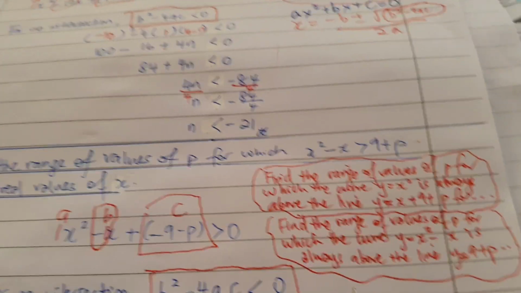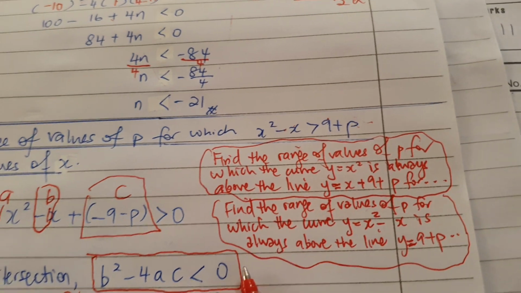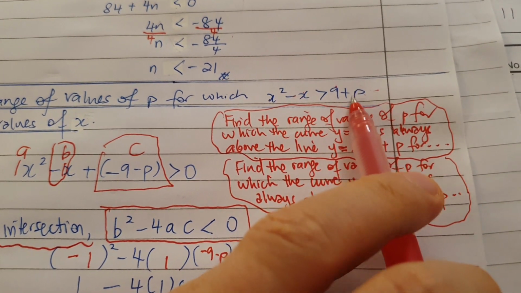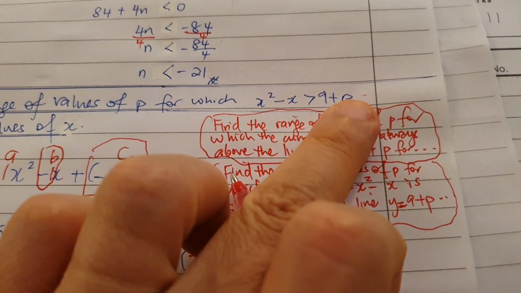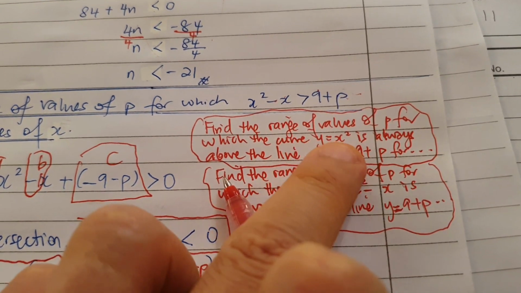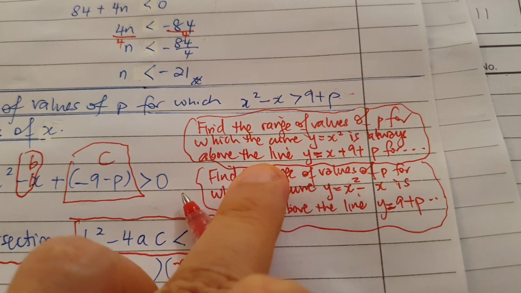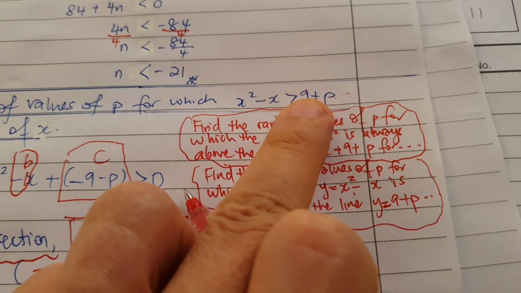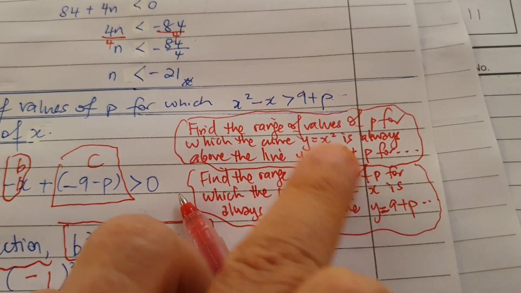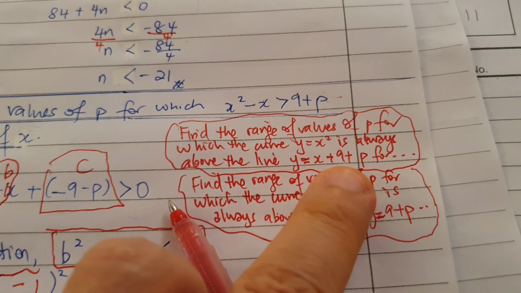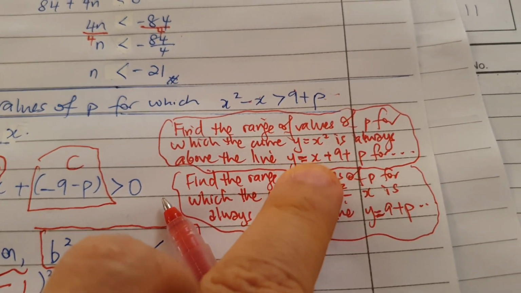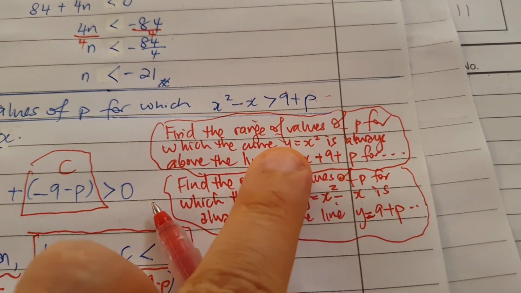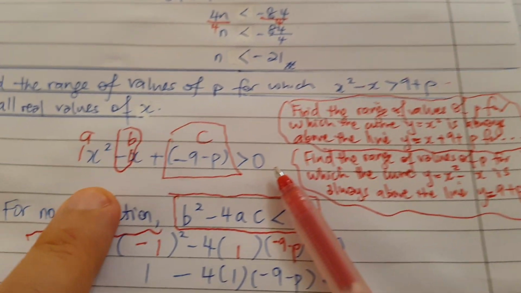Alright, now I want to tell you that there are many ways to phrase the question. Instead of saying this curve and this line, I could phrase it as, that means I add x to both sides. The question could have given it to you in this form, y equals x squared, and the line y equals x plus 9 plus p, so that the x appears on the right side. The mx plus c for a straight line, right? The m is 1 because it's 1x, and the c is 9 plus p. So they can phrase it like that, but the working is still the same.